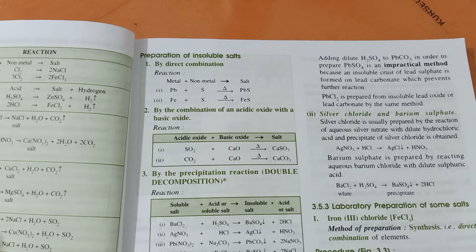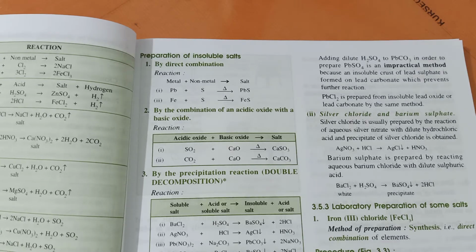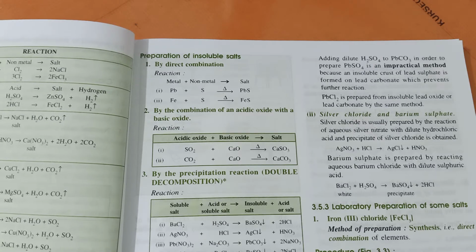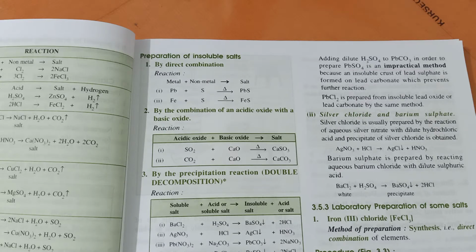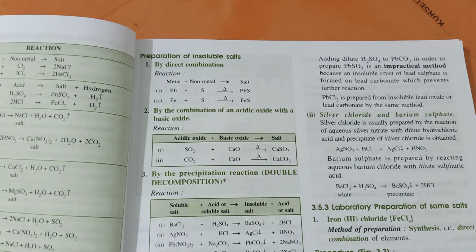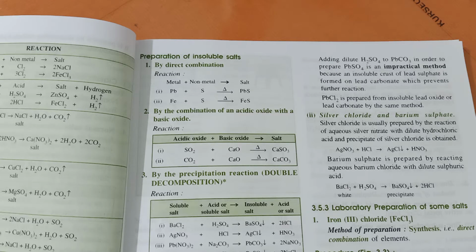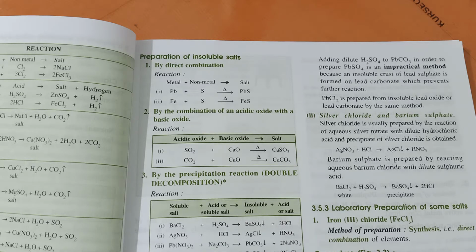Welcome, boys. We were doing salts, and through our previous class, we have learned about the definition of salt and different types of salts. Now, in today's lesson, we are going to see a few preparations of insoluble salts, a few different types of preparation. Among the different types of preparation, we will focus on direct combination first.